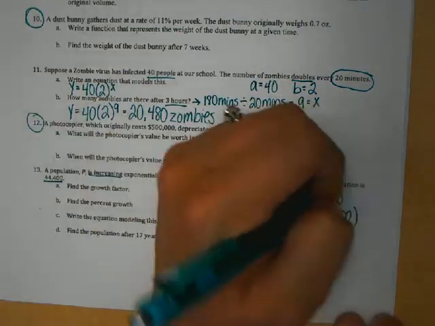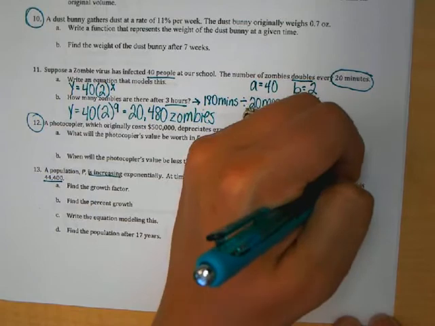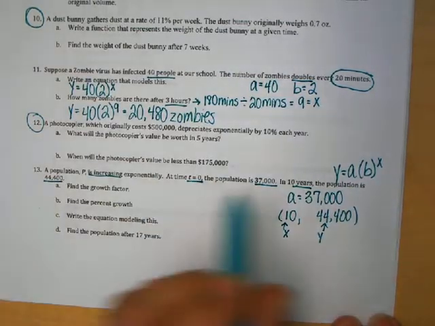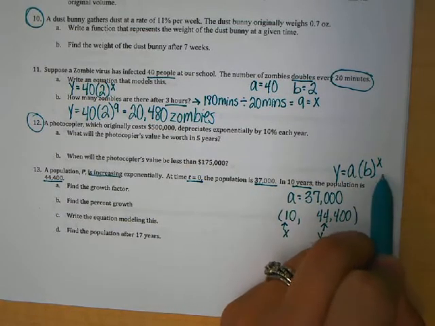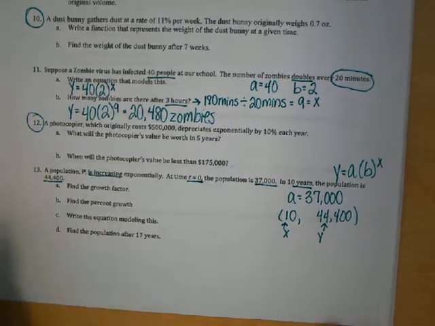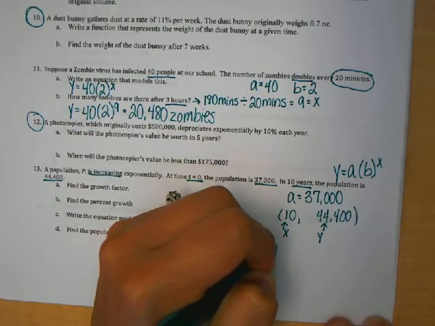Well, remember, every function for exponential functions is y equals a times b to the power of x. So it's got a that they've given me, x that they've given me, and y that they've given me. So in order for me to find b, I've just got to plug those in and solve. So if I plug those in, my y is 44,400.